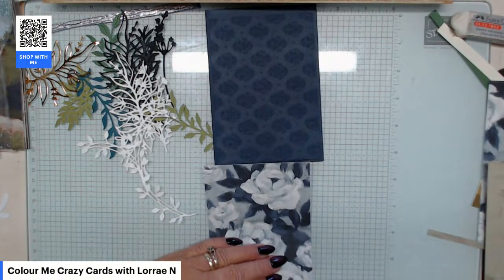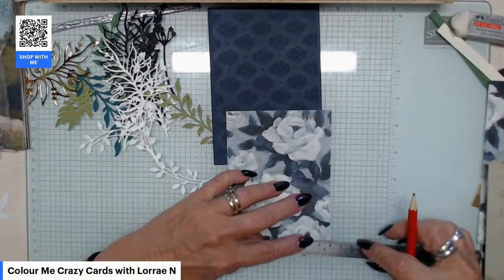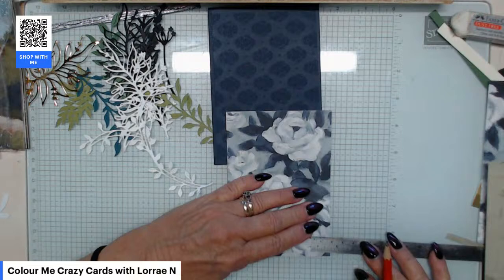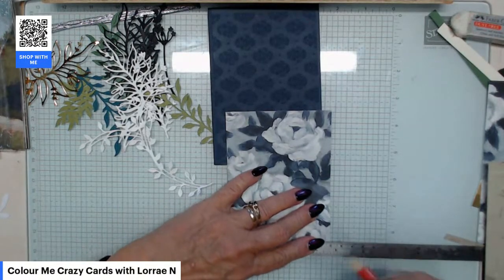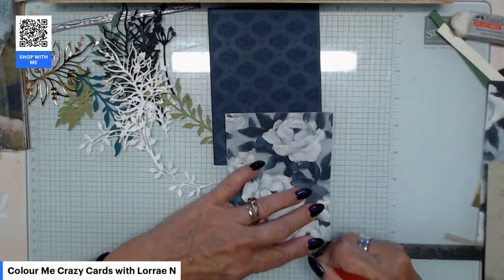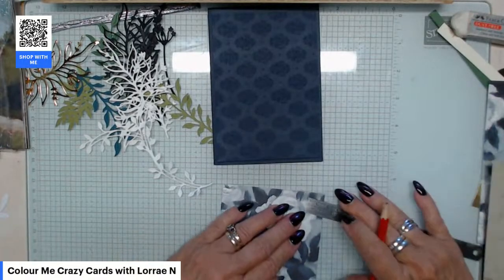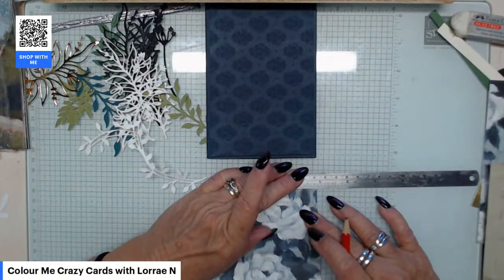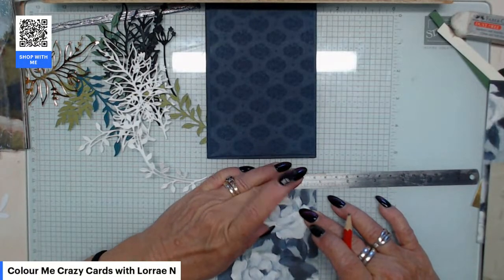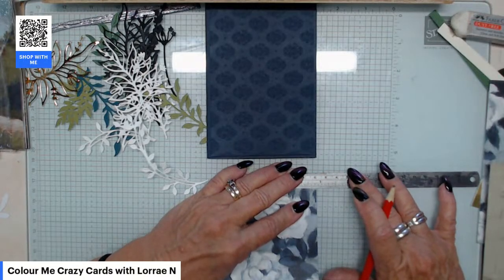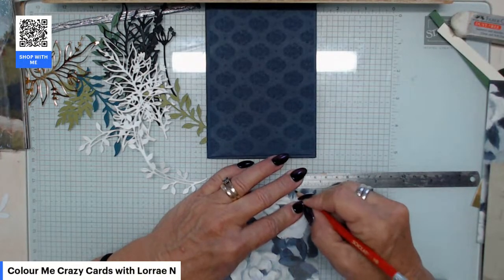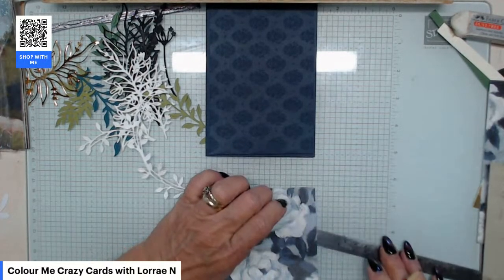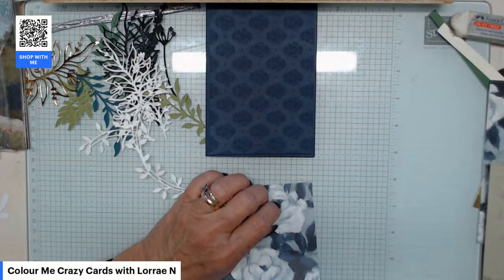So across the bottom here, just so that you can see, I'm going to make a mark at 3/4 of an inch at the bottom, and I'm just going to make a pencil mark there. Now you can choose your own, if you want it to be wider or narrower, you can of course do that. So I'm doing 3/4 of an inch there so that I can see those marks. I can get rid of those afterwards.